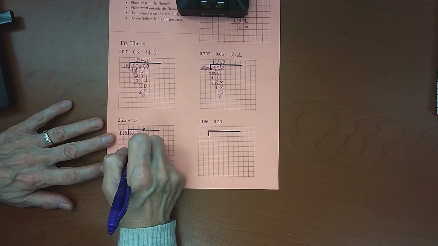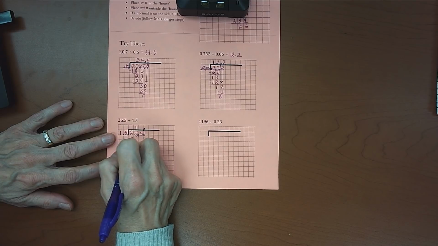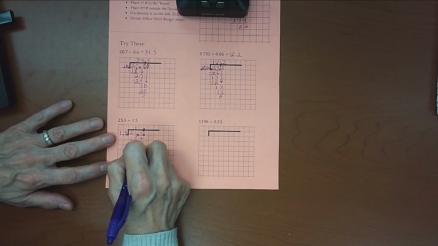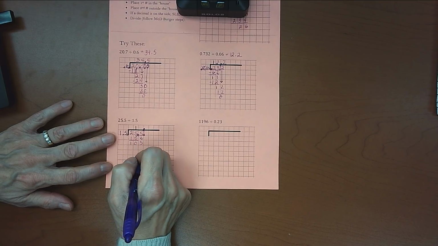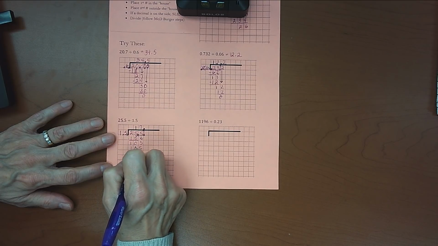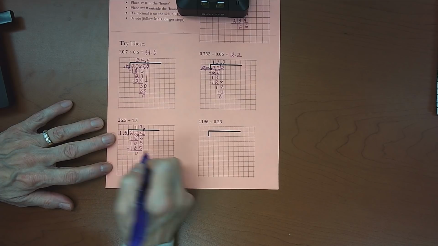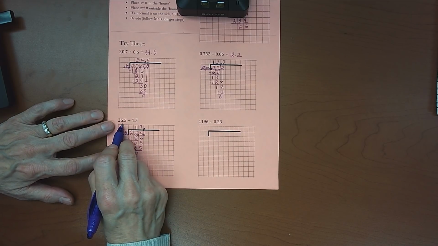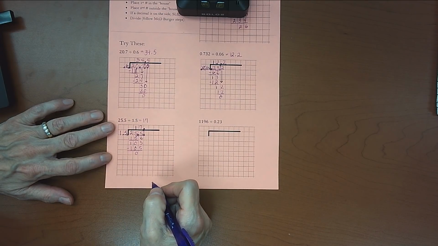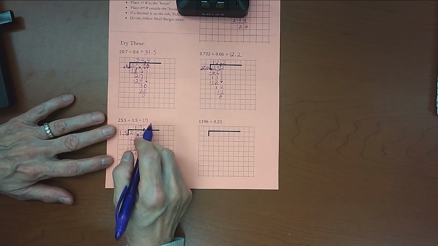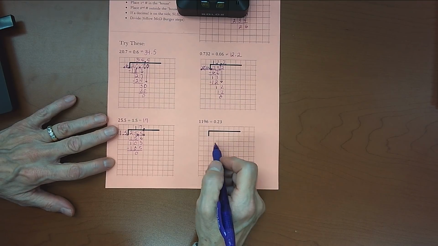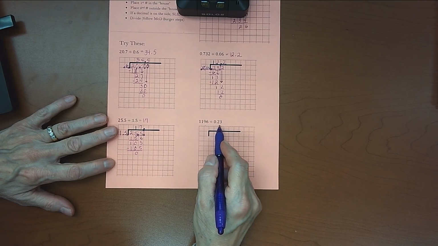So 15 divided into 25 is 1. When we subtract, we get 10. We bring down our 5. 15 divides into 105 exactly 7 times. Subtract 105, it's 0. So 25 and 5/10 divided by 1 and 5/10 is the whole number 17. So we don't have to write a decimal point there because we always understand that there's a decimal point behind the ones place. All right, now we've got a whole number divided by a decimal number.